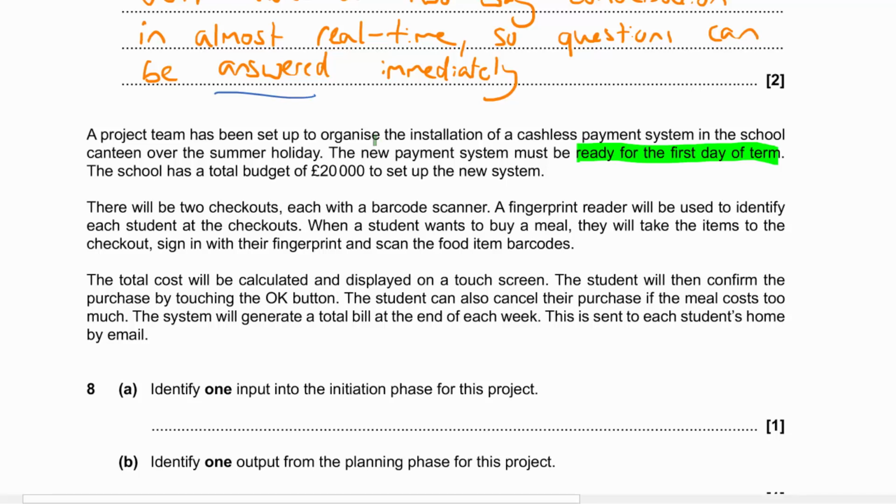What is also relevant, I suspect, is it saying the school has got a total budget of £20,000 to set up this new system. So it's got a budget, that's quite specific, that might be useful later. And there will be 2 checkouts in the canteen. Each will have a barcode scanner. A fingerprint reader will be used to identify each student at a checkout. I might be thinking here biometrics. I've got something going on here, quite personal information being collected. It's quite sensitive, this information.